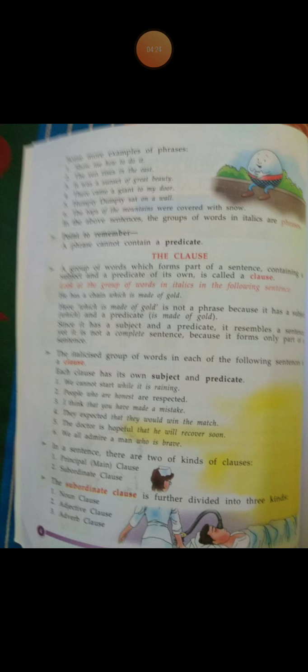Have you understood? A group of words which forms a part of a sentence and which contains a subject and predicate of its own is called a clause. All right.